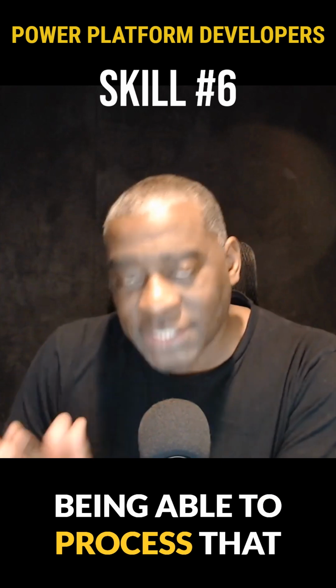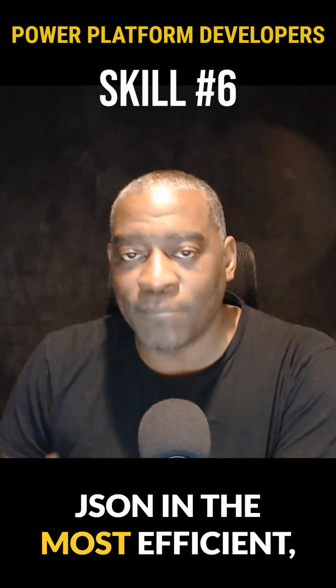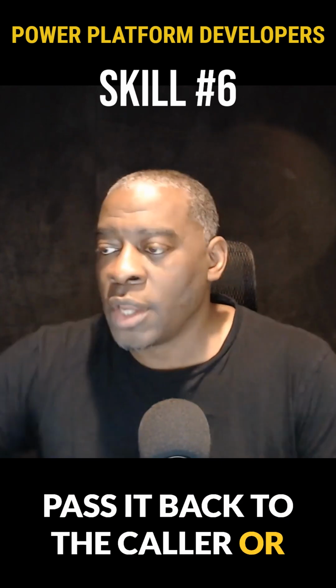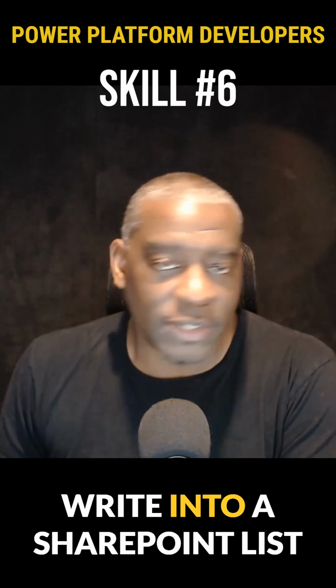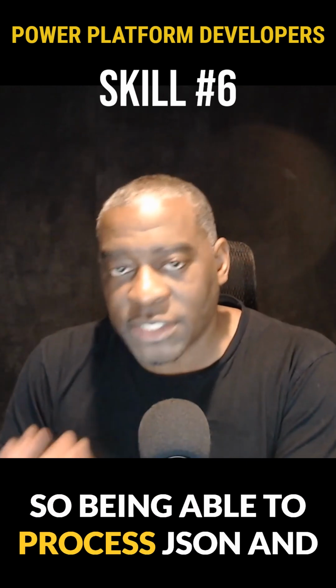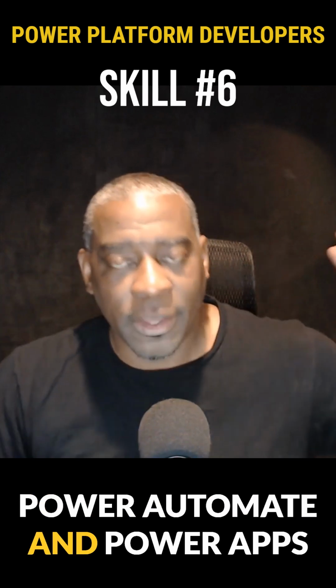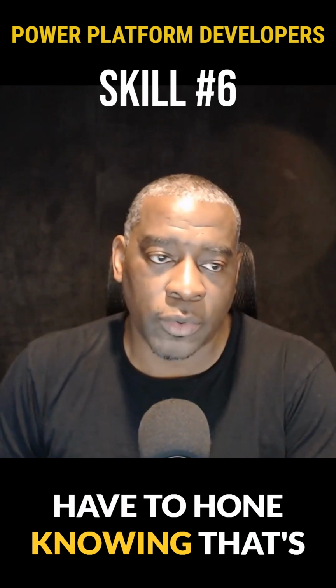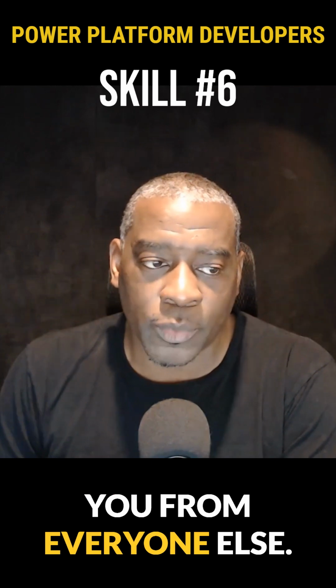Being able to process that JSON in the most efficient, effective way, and then either pass it back to the caller or do whatever you need to do, right into a SharePoint list or Dataverse, or whatever the case may be. So being able to process JSON in Power Automate and Power Apps is the number one skill you have to hone in on. That's what's going to separate you from everyone else.